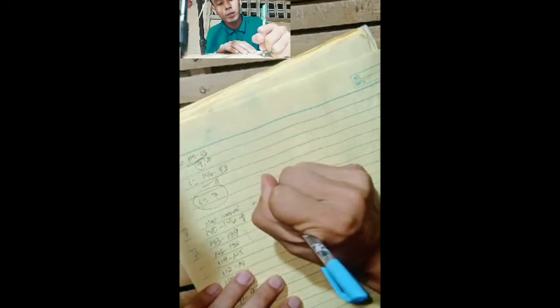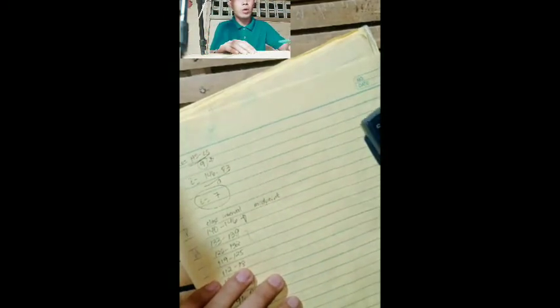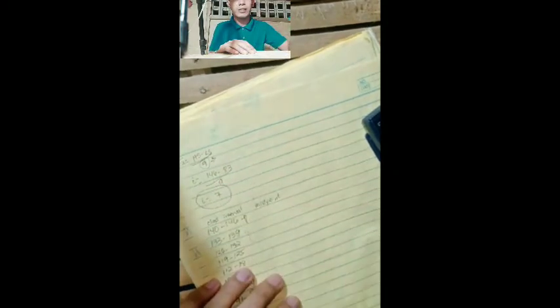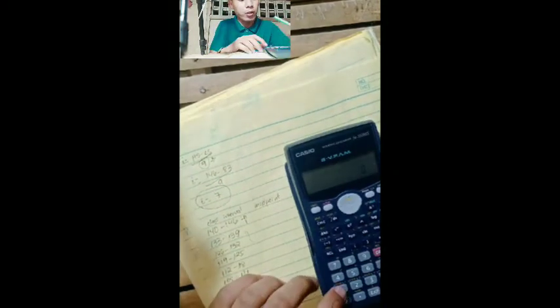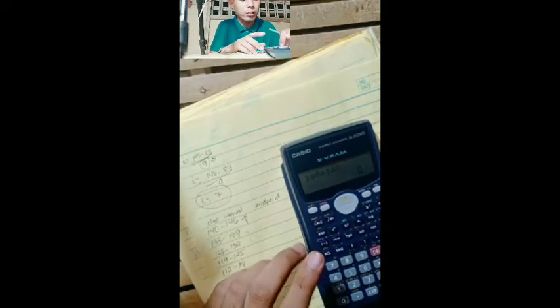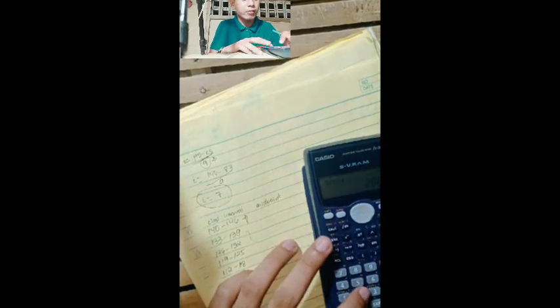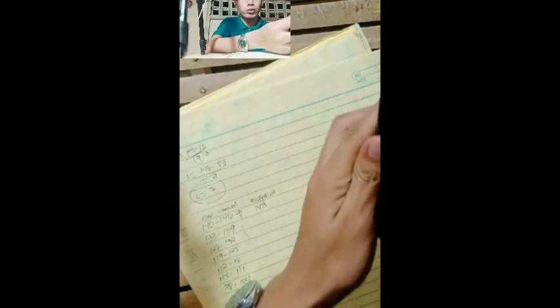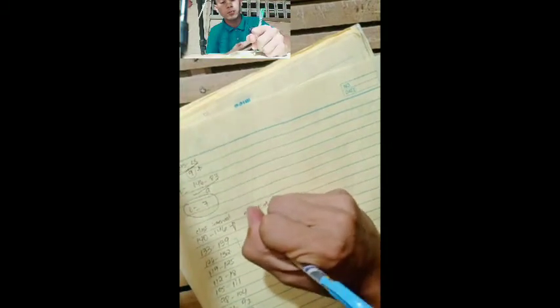So how do we get the midpoint? The only thing we should do is add the two numbers in every interval, then divide by 2. Let's start. 140 plus 146 is equal to 286, divided by 2 is equal to 143. The midpoint for the first interval is 143. The next is 133 plus 139 is equal to 272, divided by 2 is equal to 136.